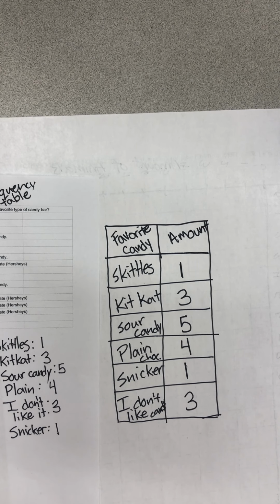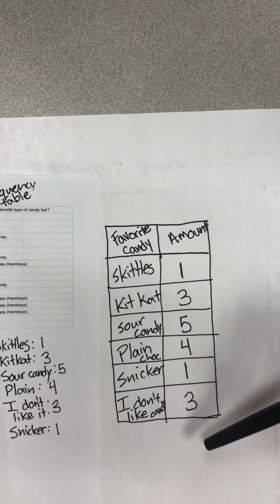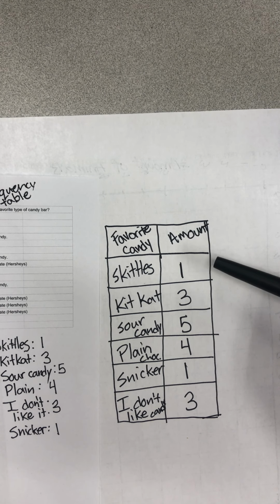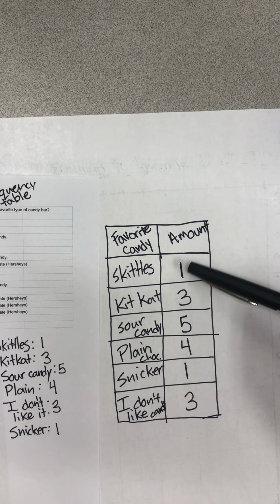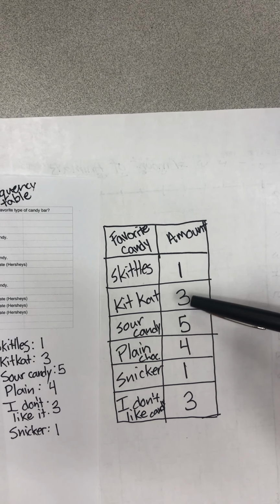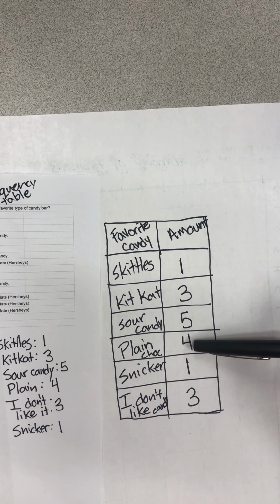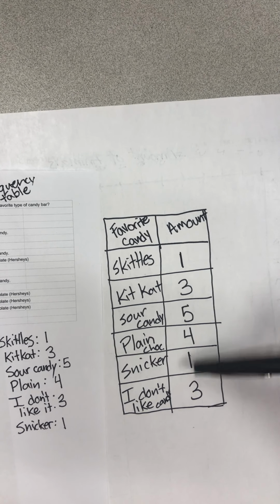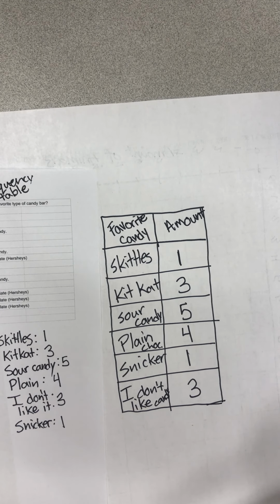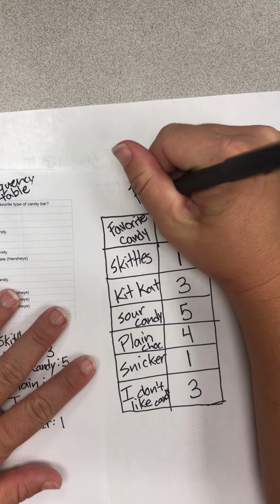Now I can see how many people total, if I wanted to figure out the total amount of people who answered the survey, I can just add all of these up. So 1 plus 3 is 4, 4 plus 5 is 9, 9 plus 4 is 13, 13 plus 1 is 14, 14 plus 3 is 17. So this is a frequency table.